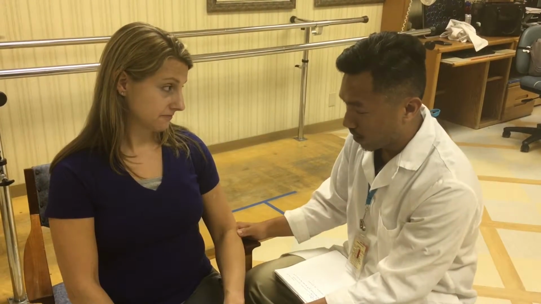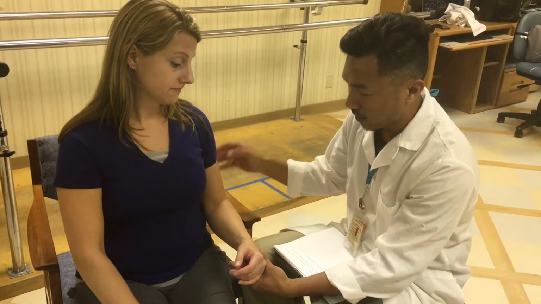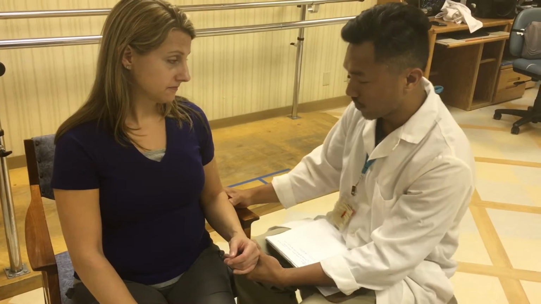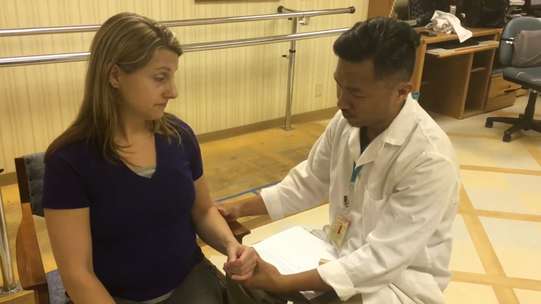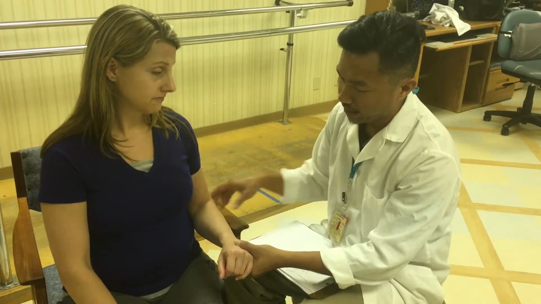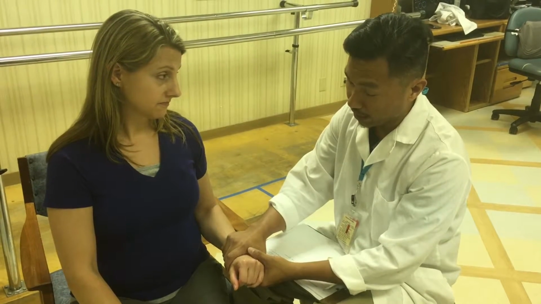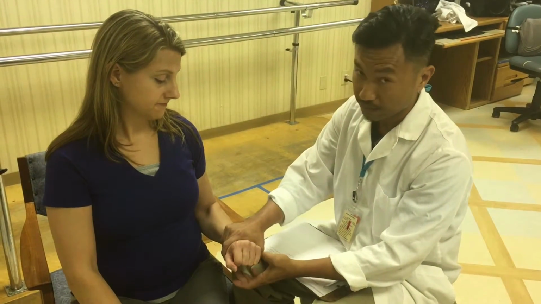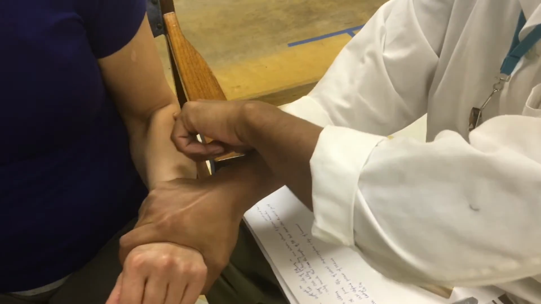Okay, so I'm gonna have you position your arm and elbow in a 90-degree angle, and then I want you to pronate your forearm a little bit, and then I'm gonna put a resistance while you try to flex your elbow. There. Now you can see the brachioradialis over here.